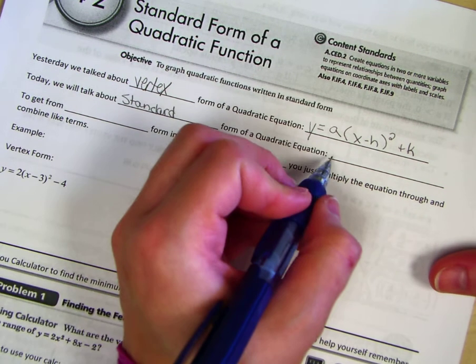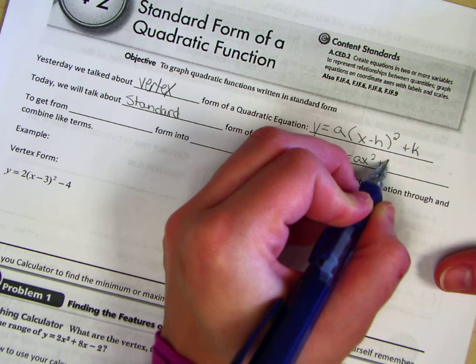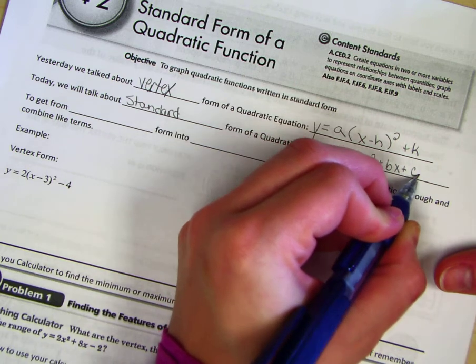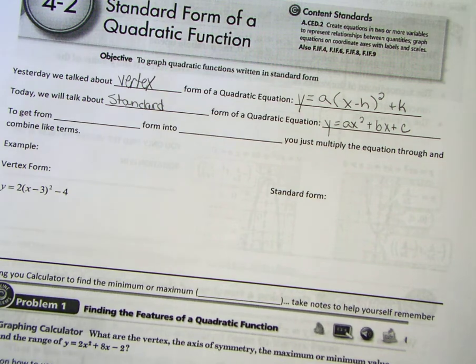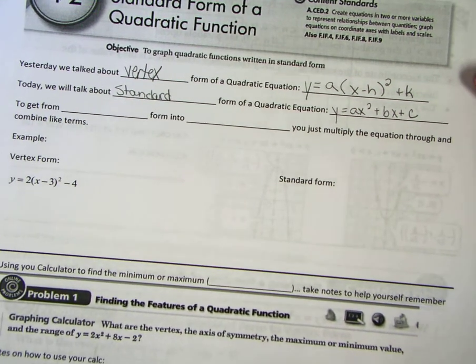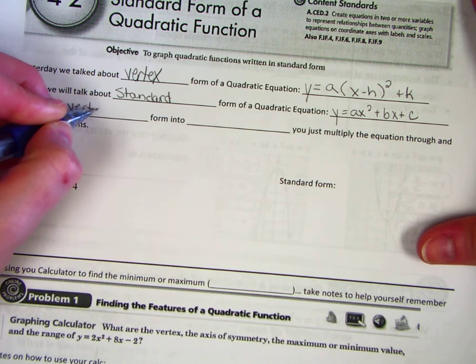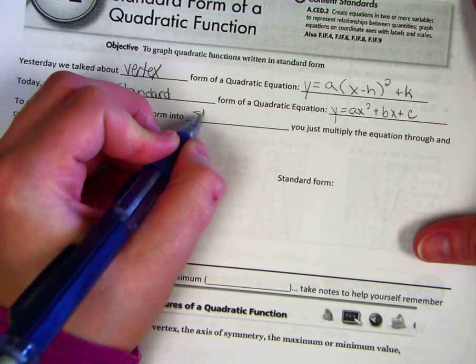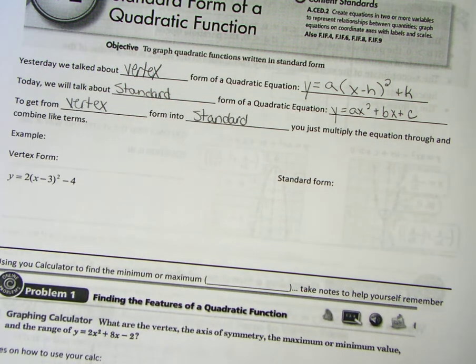That is y equals ax squared plus bx plus c. They're both the exact same graph. They're both going to look like parabolas, but the different forms can be helpful for different scenarios. In order to get from yesterday, which was vertex form, into standard form, you just multiply the equation through and combine your like terms.